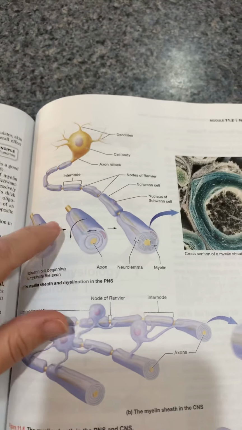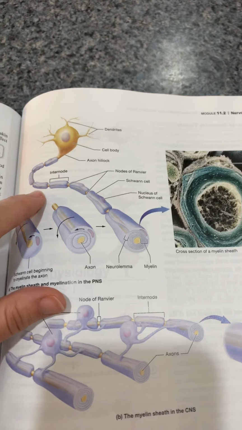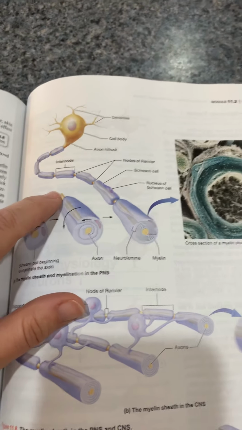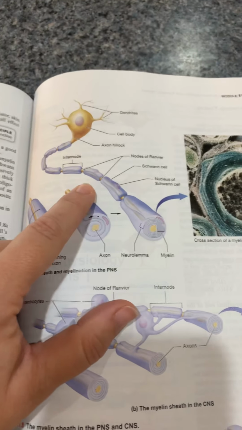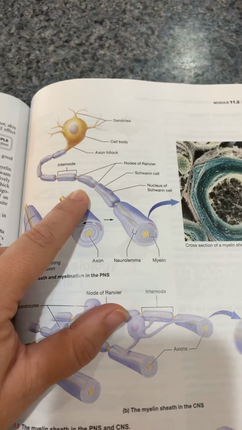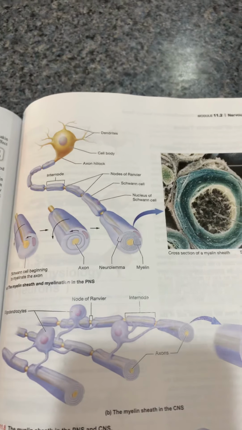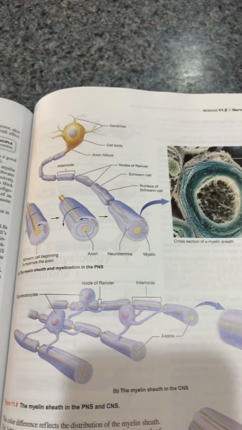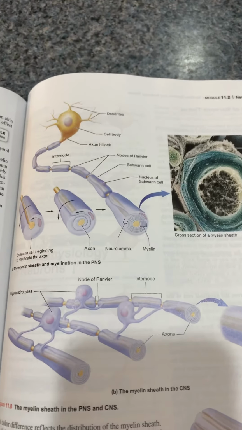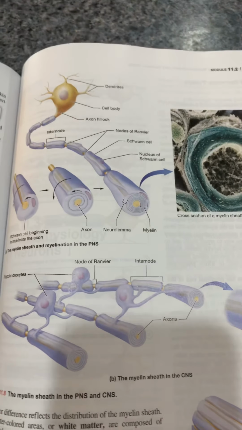So it's like the difference between walking across a room and skipping across a room. If you skip, it's going to go faster, just like it does here. That's called saltatory conduction. So when you get to the question about what's the difference between continuous and saltatory conduction, you know that saltatory conduction happens when you have a myelin sheath.